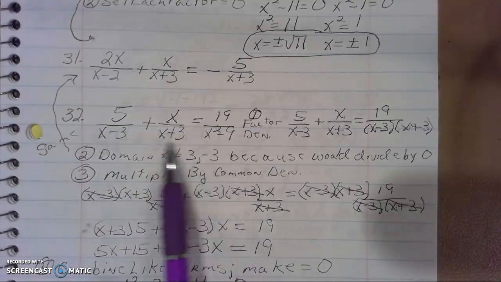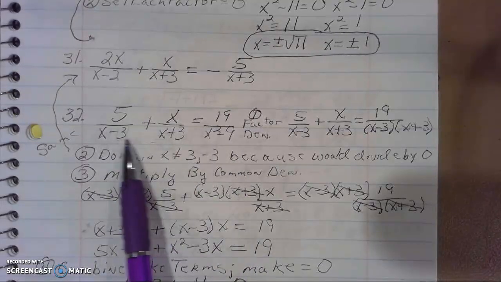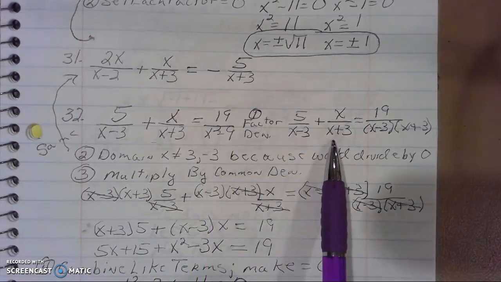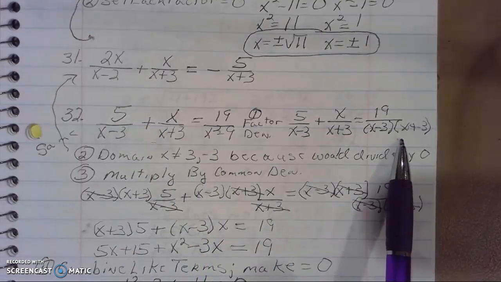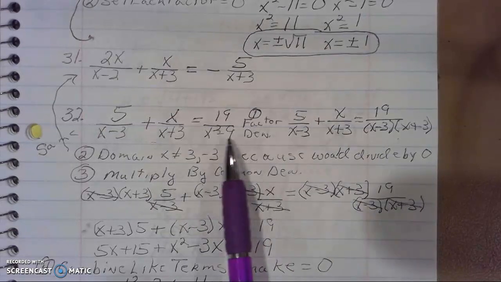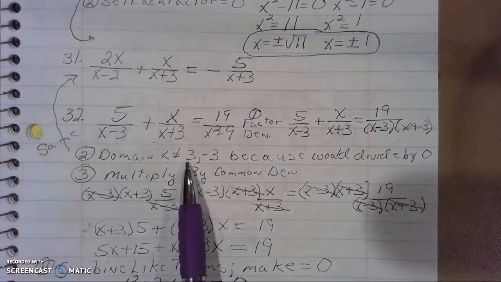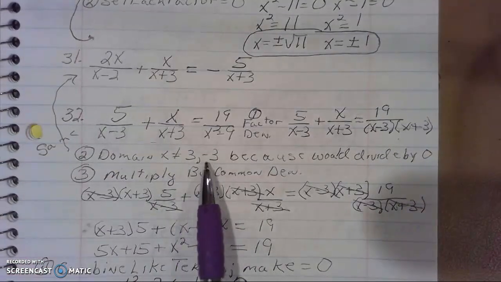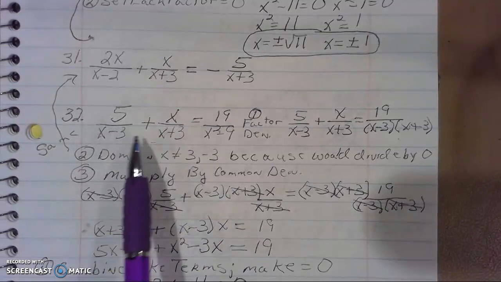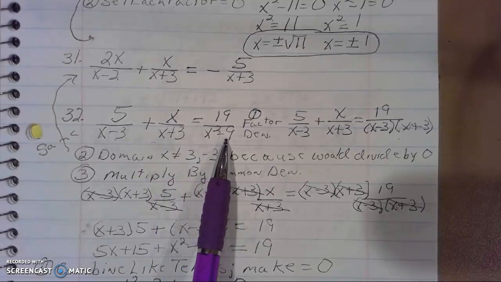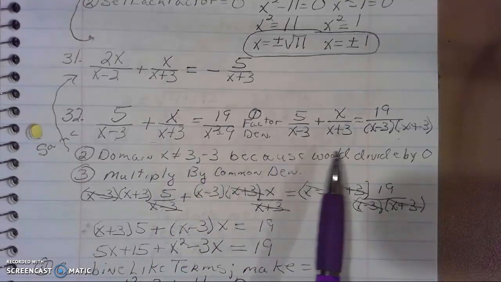The first thing you should do when you have fractions in an equation in the denominator is factor any denominators that you can. Notice x squared minus 9, we factor it. X minus 3, x plus 3. One thing to think about is I said domain, and it's been a while since we've talked about domain. Domain is what can you put in for x?